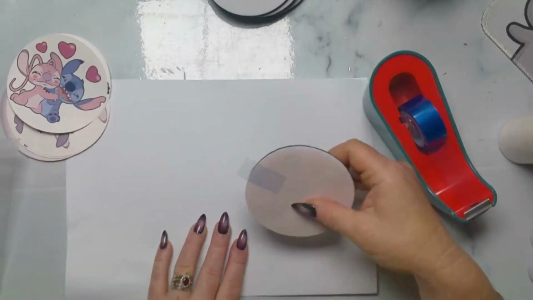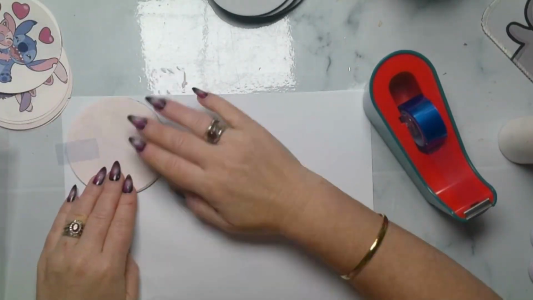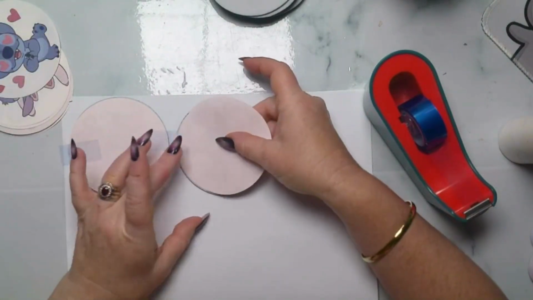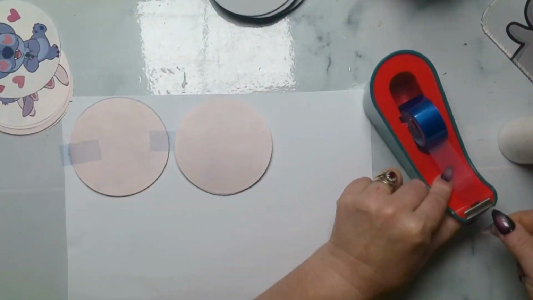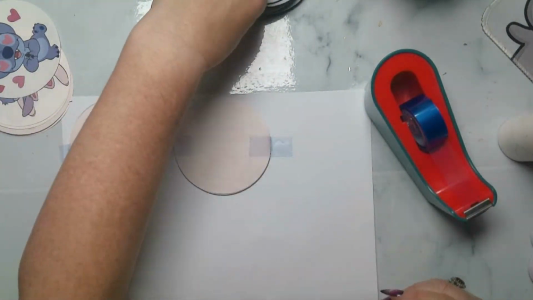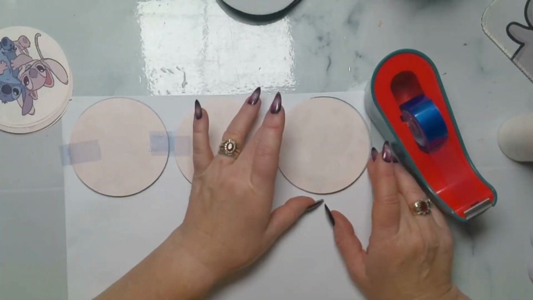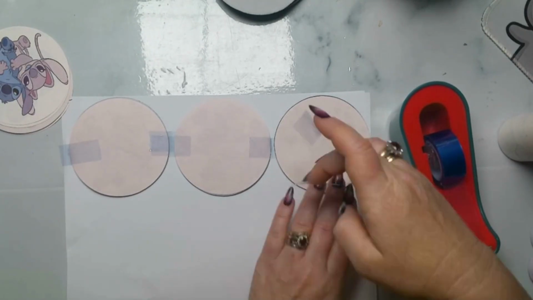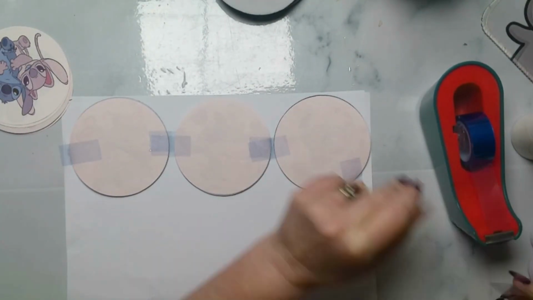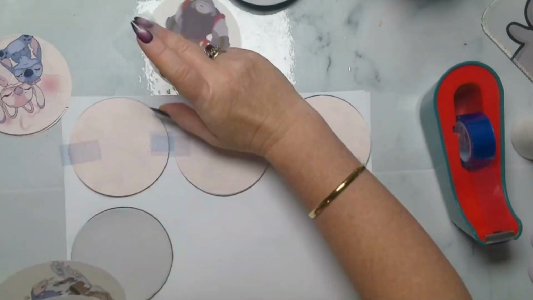So I then get a sheet of paper and I decide I'm going to tape down each individual one to that sheet of paper, and then that will stay on there for when we go on to sublimating them in our heat press. So I'm just going to go through and tape them all down. I'll let you watch me doing that.